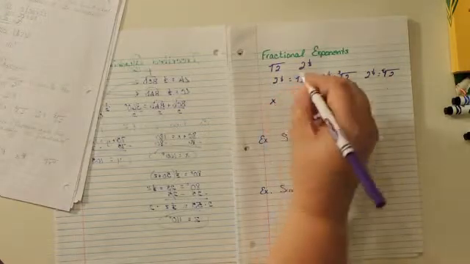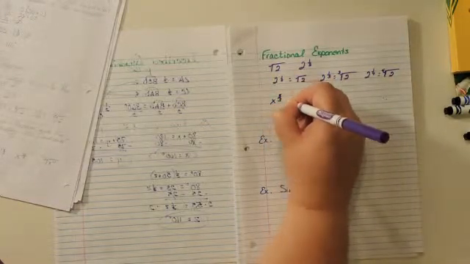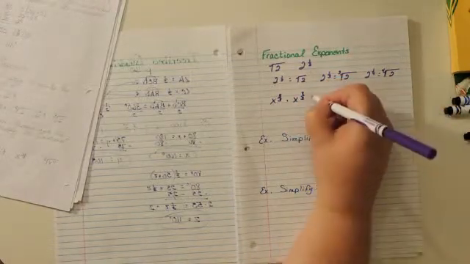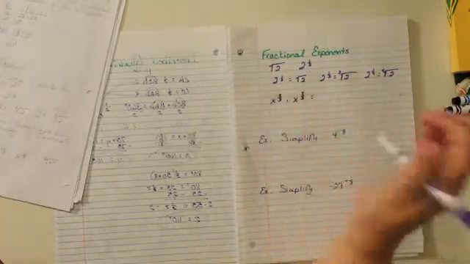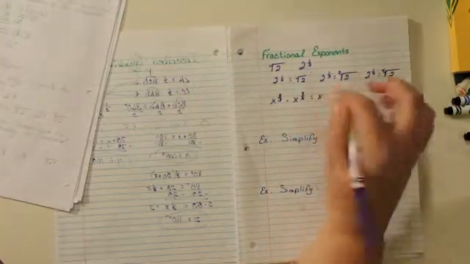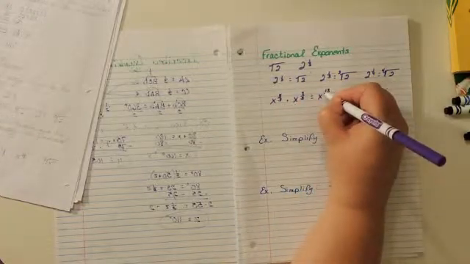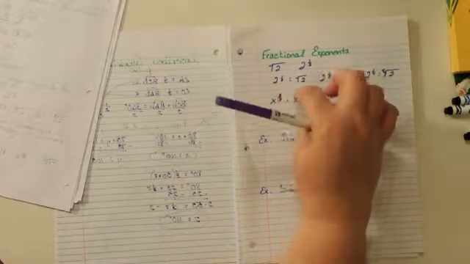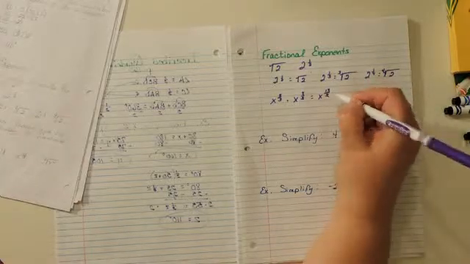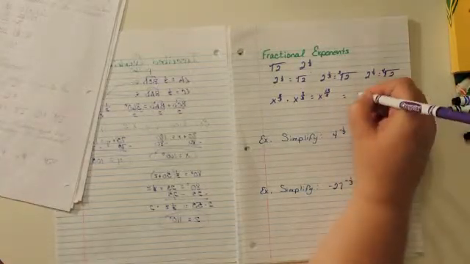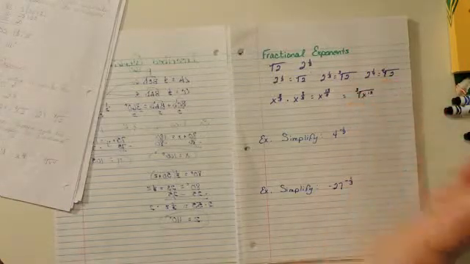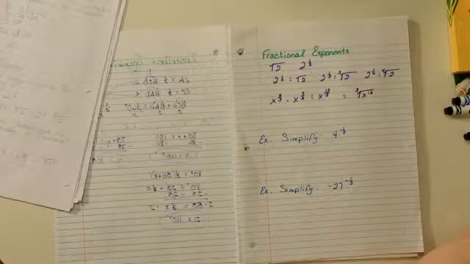So if we have x to the 5/3 times x to the 8/3, we can solve this by adding the exponents together. So we'll have x to the 13/3, because the 13 is the 5 plus 8. That actually equals x to the 13 cubed. That's the same thing. Okay? So let's do some simplifying.